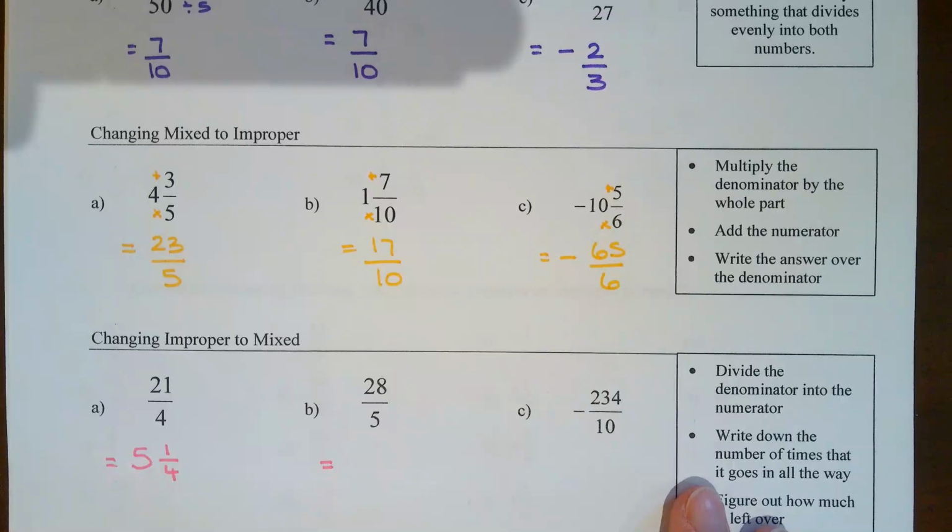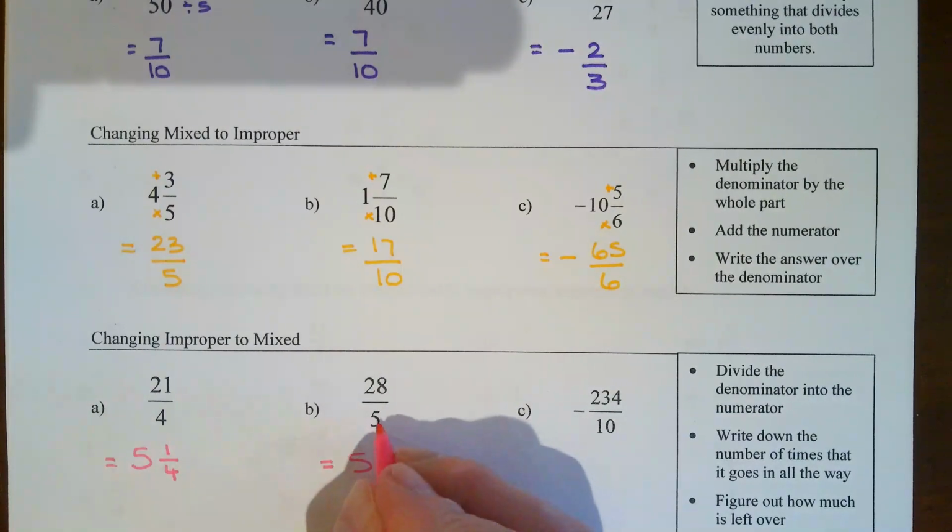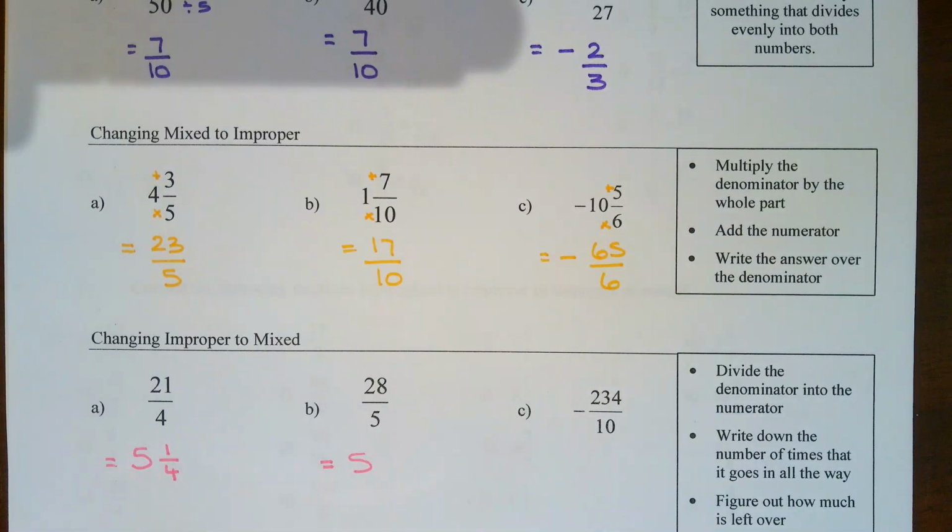Same idea here. 5 goes into 28. How many times? And I go, okay, so it goes in 4 is 20, 5 is 25, 6 is 30, 30 is too big, so it's going to go in 5 times. 5 times 5 is 25, and then I have 26, 27, 28. I have 3 left over.